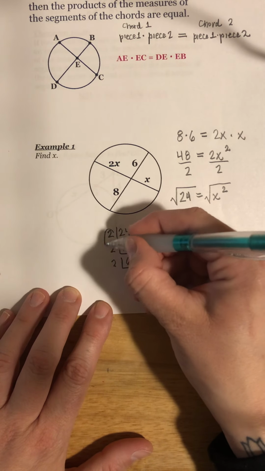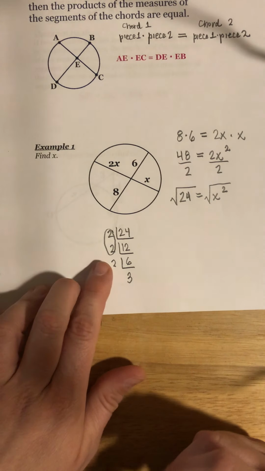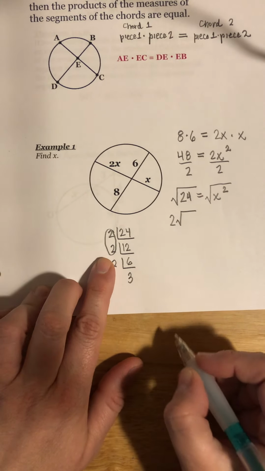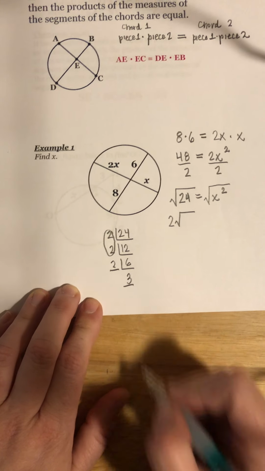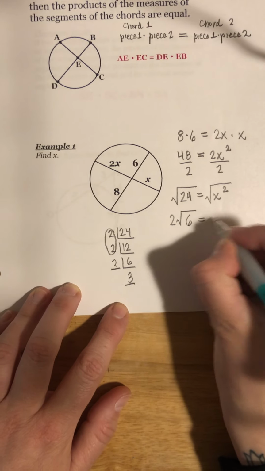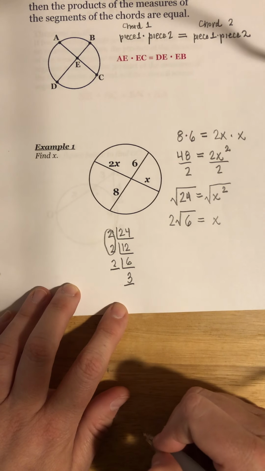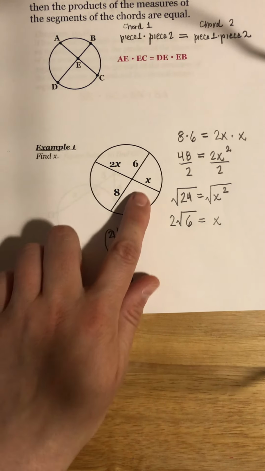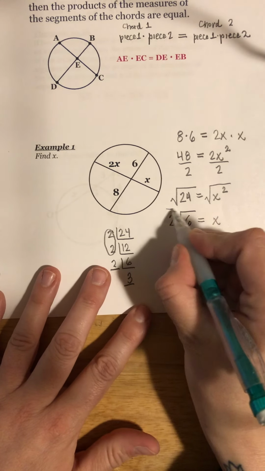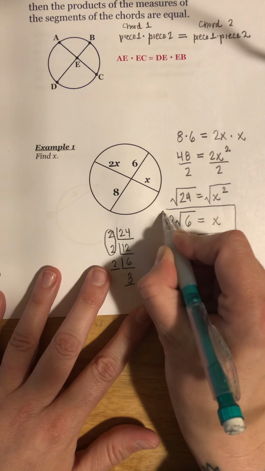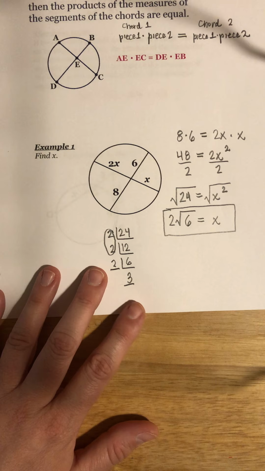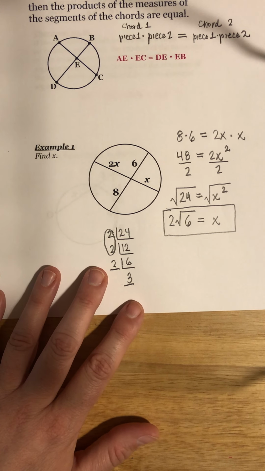So, do I have any pairs? You bet. We have a pair of 2's. I'm going to take out a 2. Did we have anything left? Yes, we did. We had a 2 and a 3 left over, and that turns into a 6. Will I include a plus or minus? No. Why not? Because in this case, x represents a distance, and a distance can't be negative. So this is my answer for number 1. Again, it comes down to doing piece 1 times piece 2 equals piece 1 times piece 2.